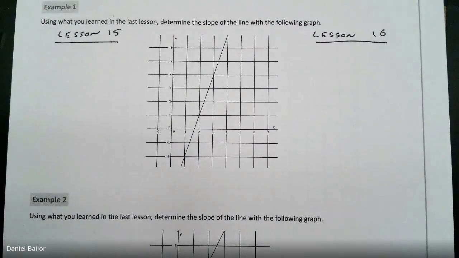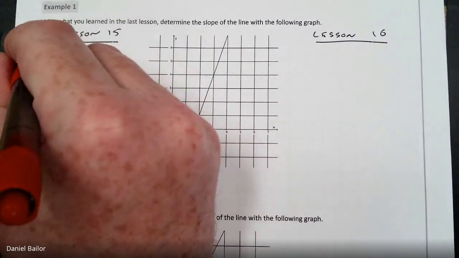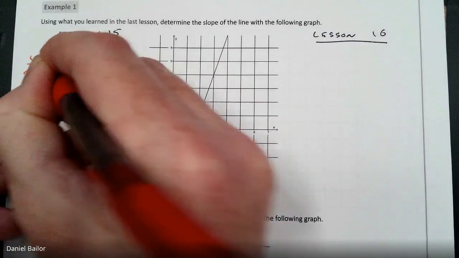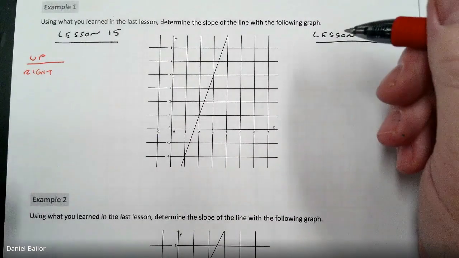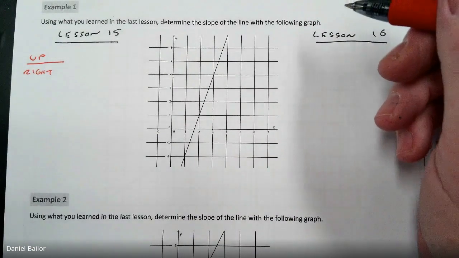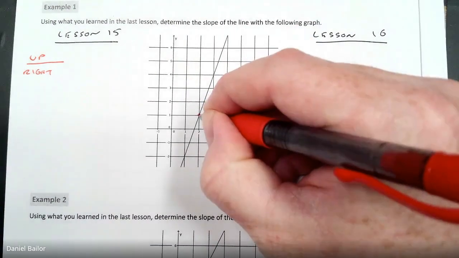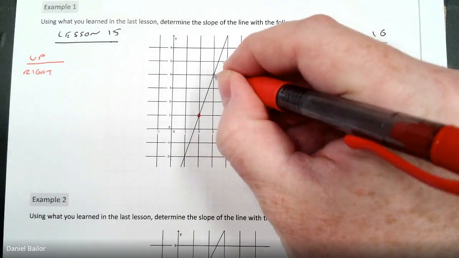So lesson 15, we did up divided by right. So let's find some points that we can use here. Here's a point right here. We're at an intersection, and here's a point right here.